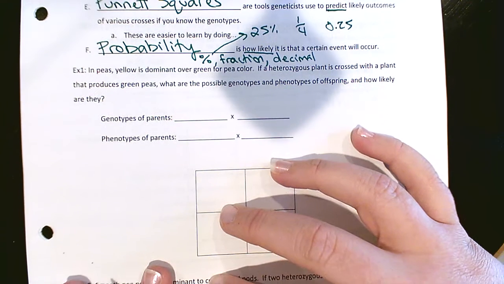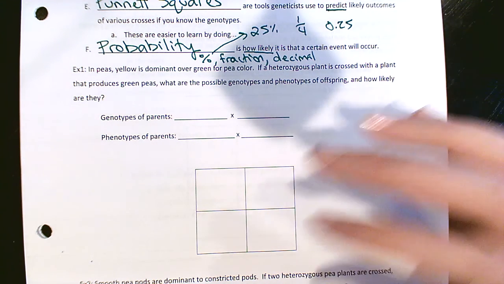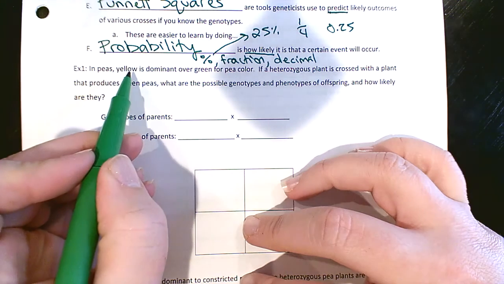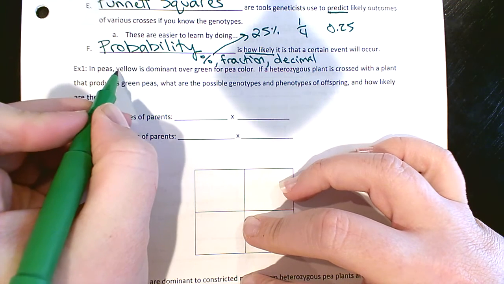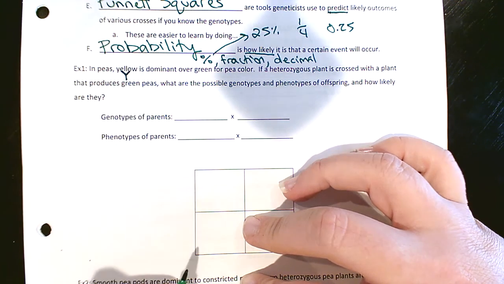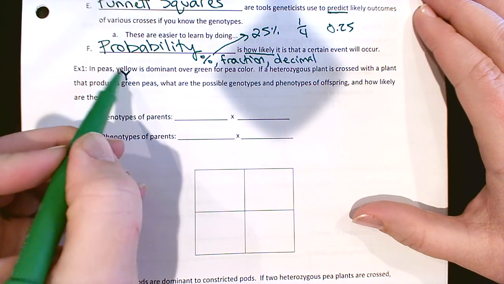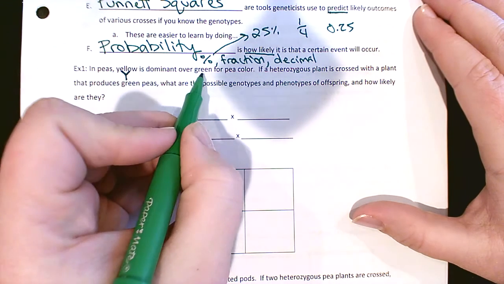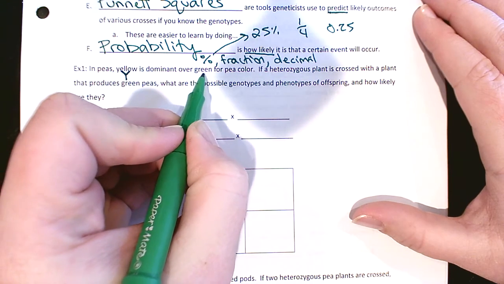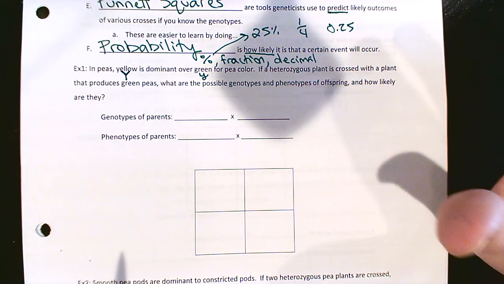Alright, so here's an example with a Punnett square. In peas, yellow is dominant over green for pea color. Since yellow is dominant, we are going to use a capital Y for yellow, because we always use the capital letter of the dominant version of the allele. And for green, we're going to represent it not with a G, but with a lowercase y.